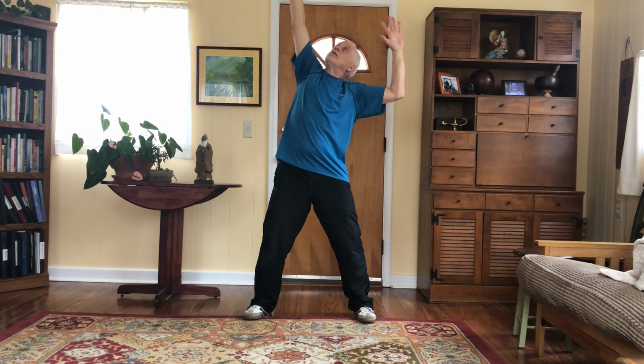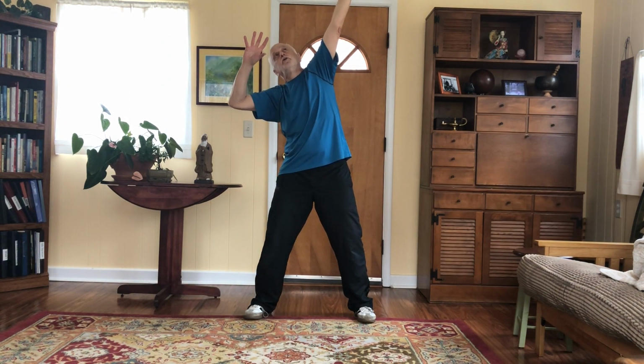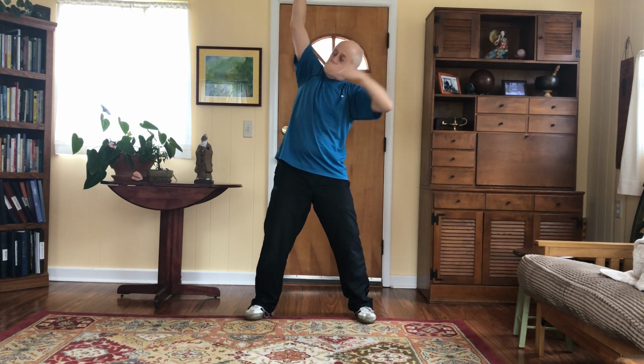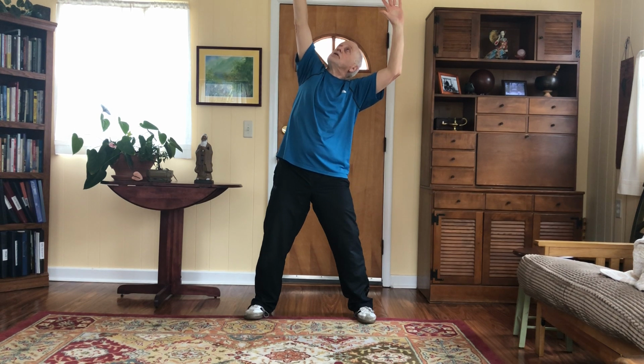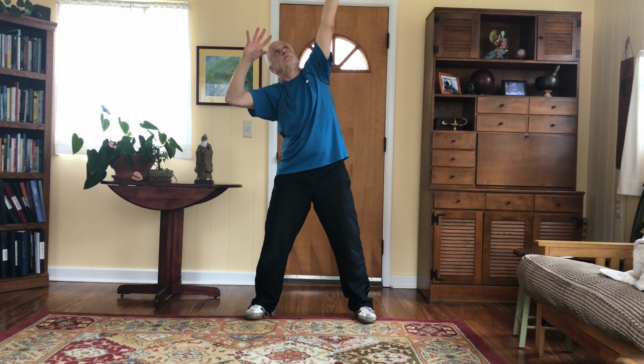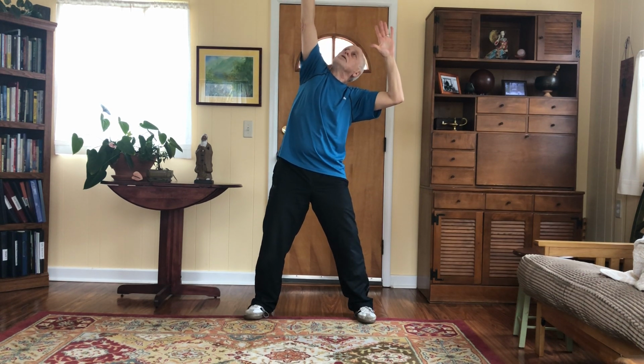Stretch. You're picking the best cherries. Come down, other hand, you're going to alternate. Stretch. And notice as you do this, the tremendous stretch you get on the side of the body. In my case, I'm stretching my right hand. It's a great stretch for the liver. When I stretch my left hand, it's a great stretch for the stomach and the spleen. Stretch. Pick the cherries.